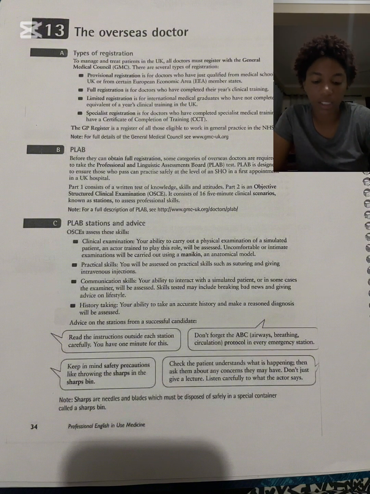The OSCE assesses these skills. Clinical examination: your ability to carry out a physical examination of a simulated patient, an actor trained to play this role, will be assessed. Uncomfortable or intimate examinations will be carried out using a mannequin or anatomical model.